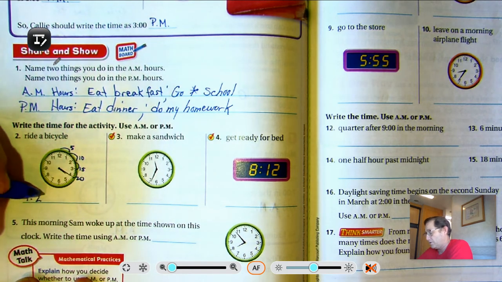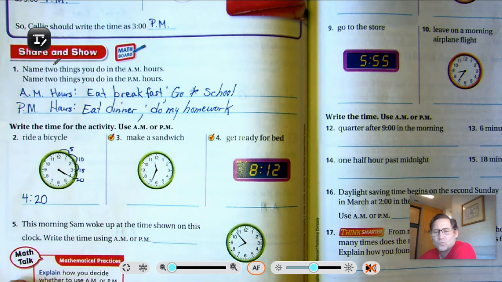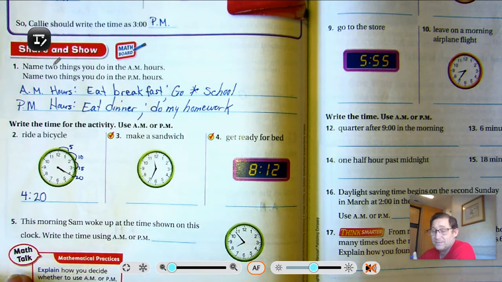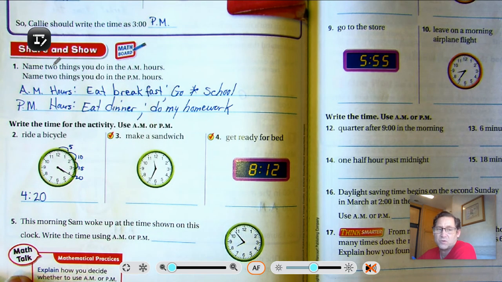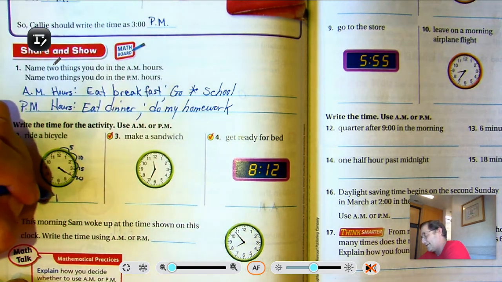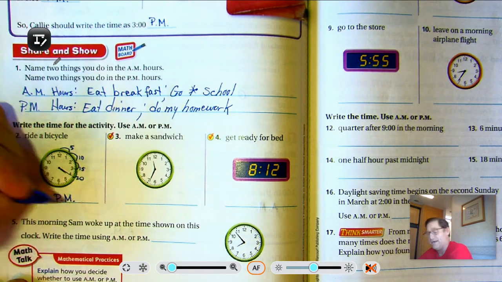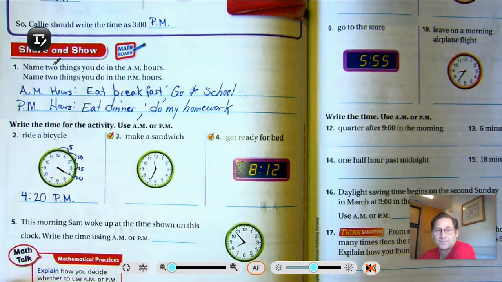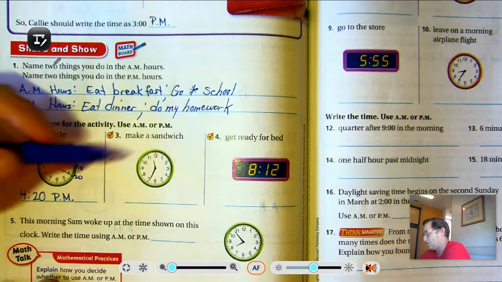So 4:20. Would you be riding a bicycle at 4:20 in the morning? No, I don't think so. Most people might be riding it in the afternoon, like when they get home from school. So 4:20 p.m. is more realistic.